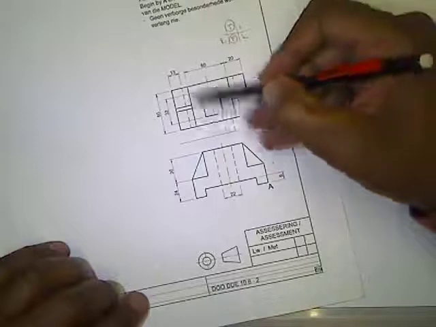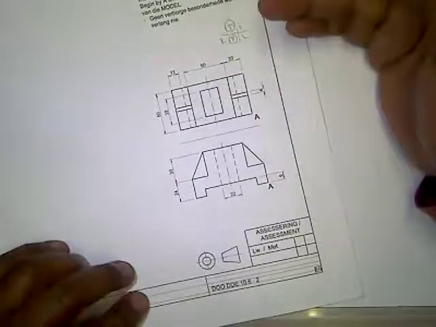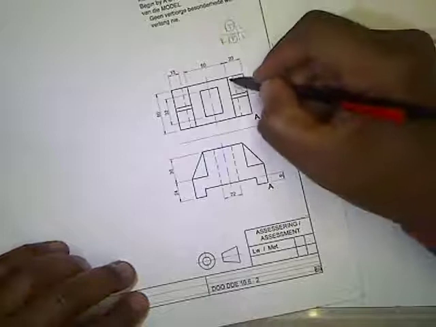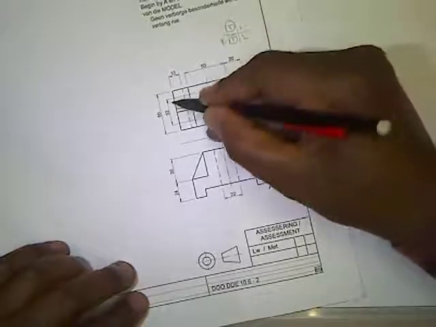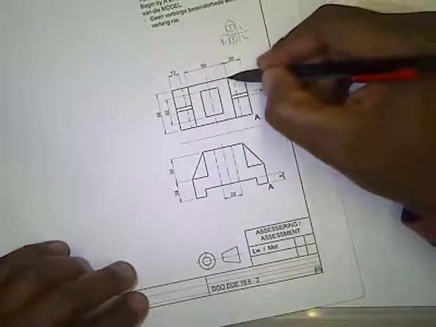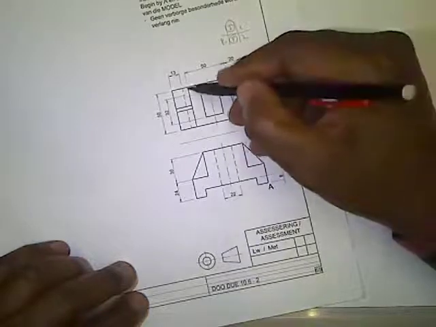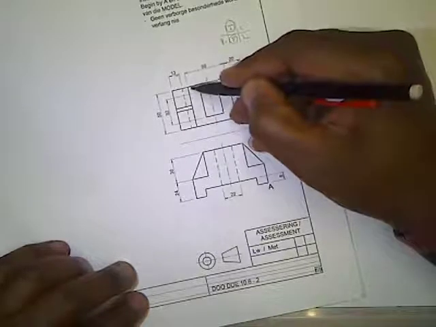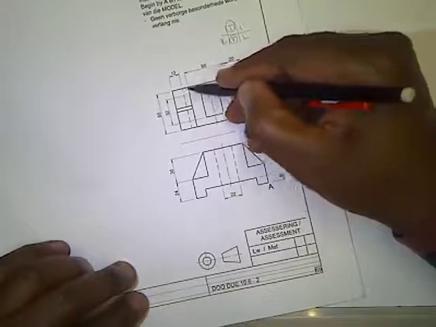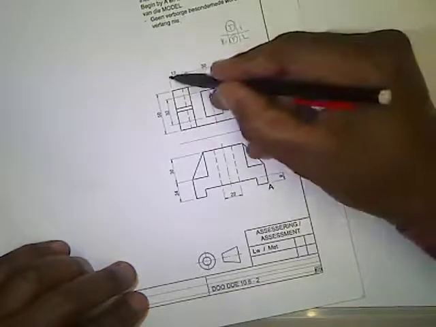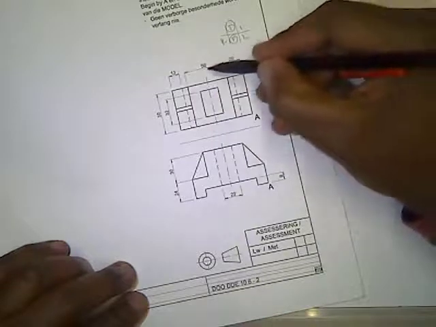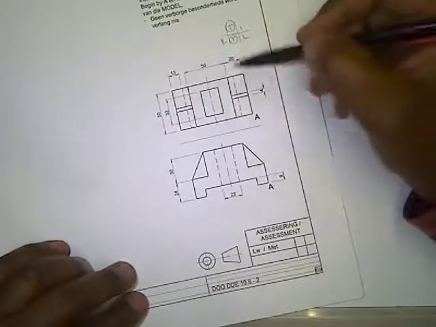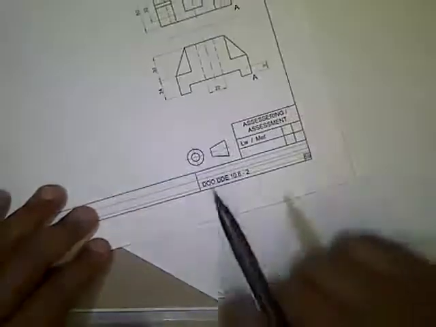If you look at it here, sometimes you might not be given all the dimensions, but you can see that this part is the same as that one. They look alike. So the distance from here to there is 20. Therefore, that will be 20 from here to there, which will be 7 from here to there. That makes it 20. So the whole length here will be 50 plus 20 plus 20. It will be 90.